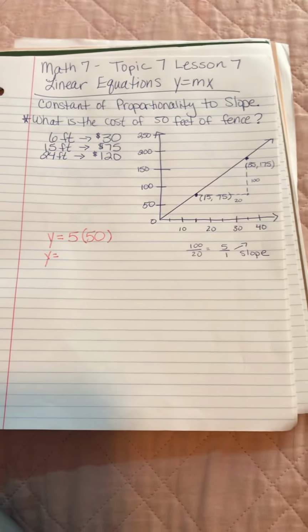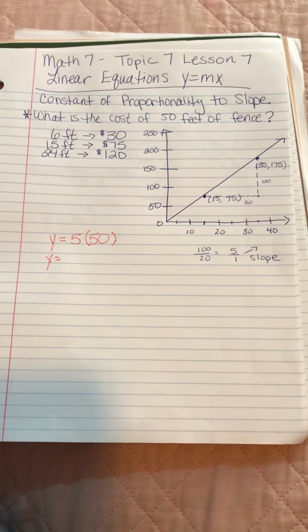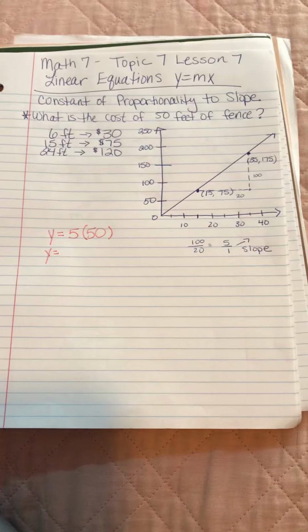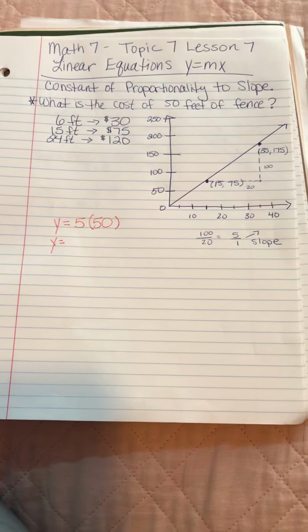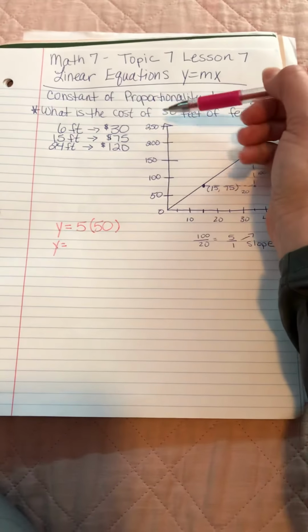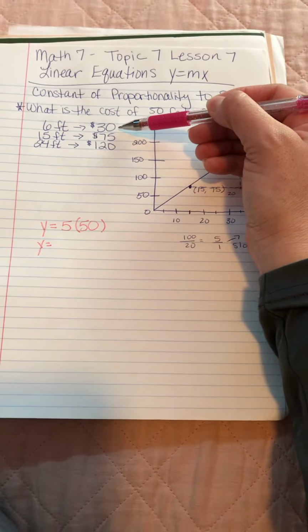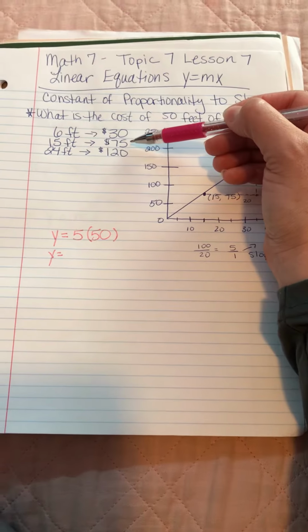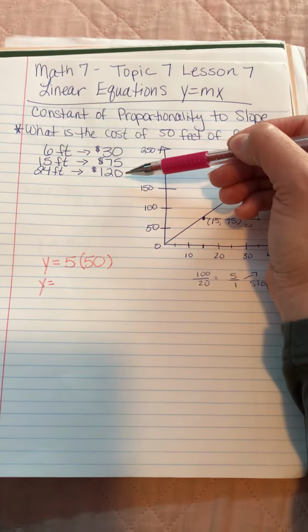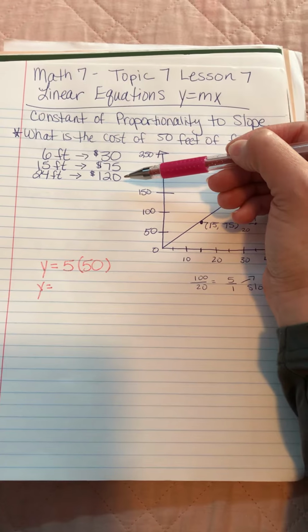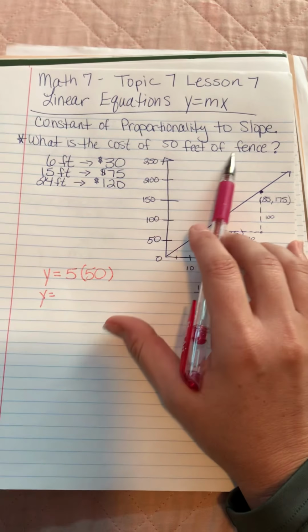All right, 7th grade, we've got topic 7, lesson 7, the linear equations using y equals mx. This is about the constant of proportionality being the slope. Okay, so we have some in your book. It gave you some explanations on 6 feet of fence equaling $30, 15 feet of fence was going to cost $75, and 24 feet of fence was going to cost $120. They wanted to know what the cost of 50 feet of fence would be.